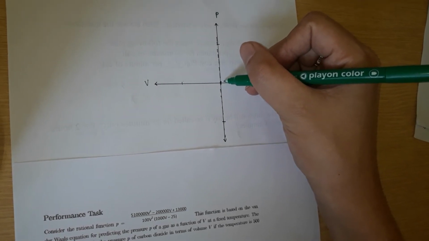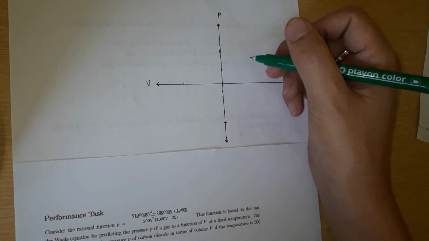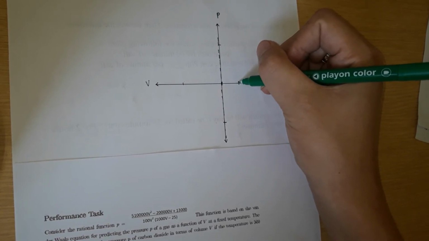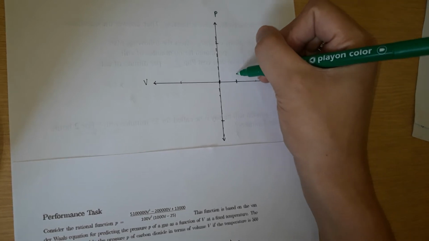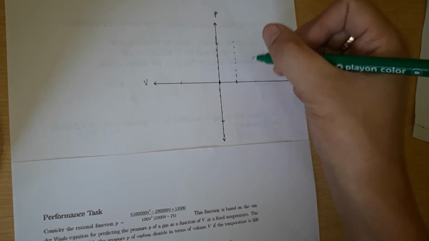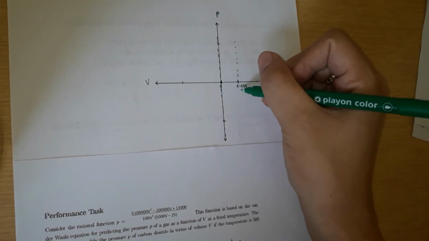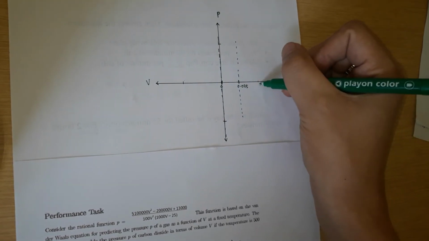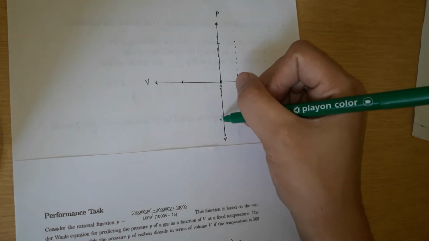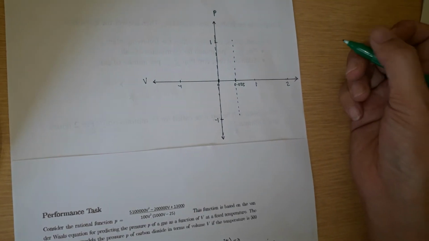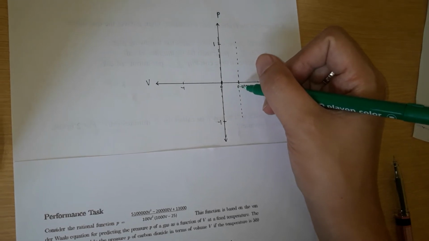0.025, so ibig sabihin dikit siya masyado sa 0. However, in this one, we're just going to consider ilayo-layo lang natin kaunti so that it will be easier to understand. And we're just going to write 0.025 to 0 so that it would be easier. This is 1, this is 2, negative 1, negative 1, 1. So these are the vertical asymptotes.